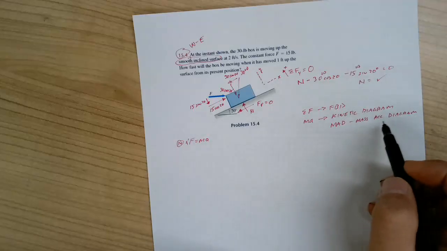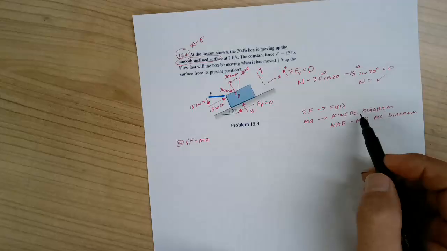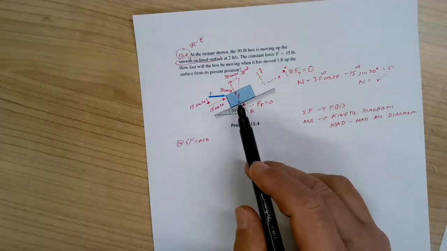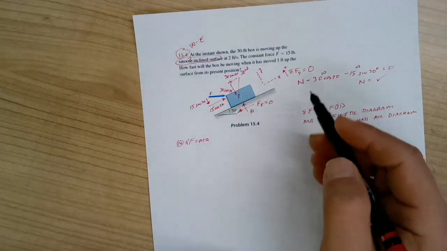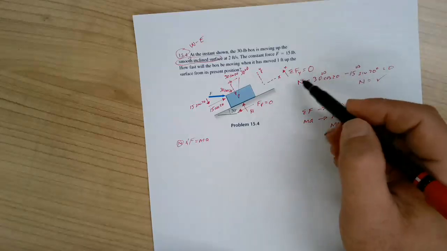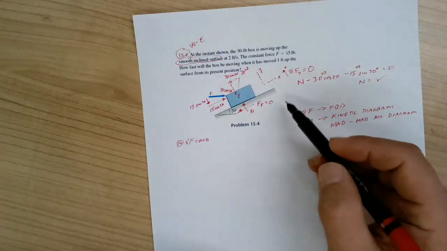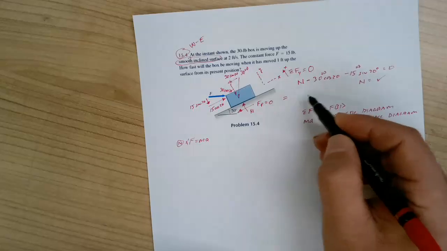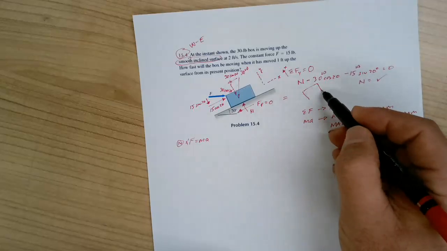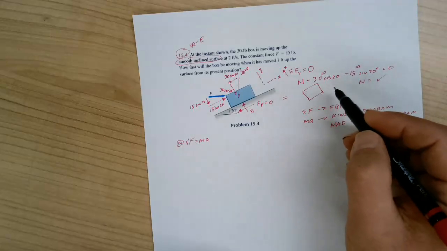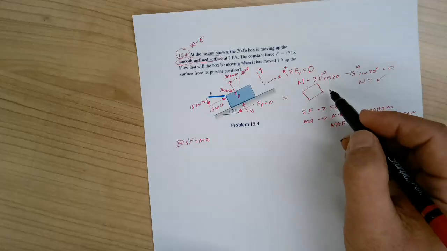I'll always draw my mass acceleration diagram or my kinetic diagram. Sum of the forces is going to come from this, and that equals, and I've kind of used up some of my space talking about the normal force here, but that equals this guy. And then I have to draw ma.